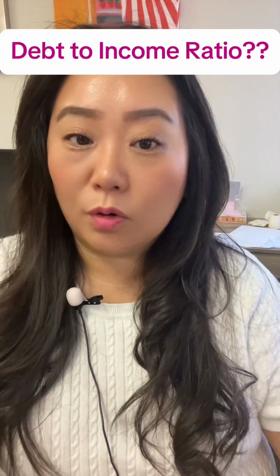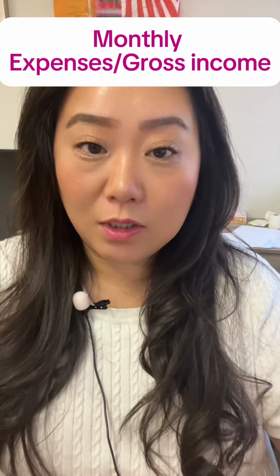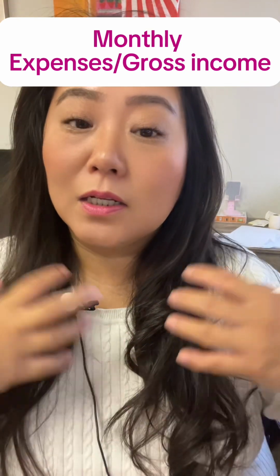So what is debt to income ratio? Basically, that is your monthly gross income versus your monthly liabilities, or monthly debts, the bills that you need to pay out.